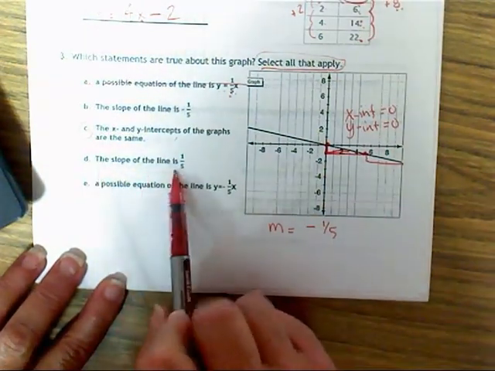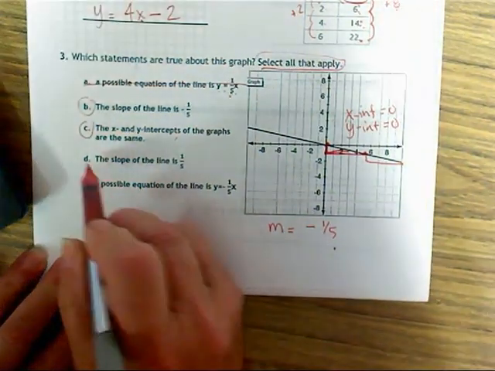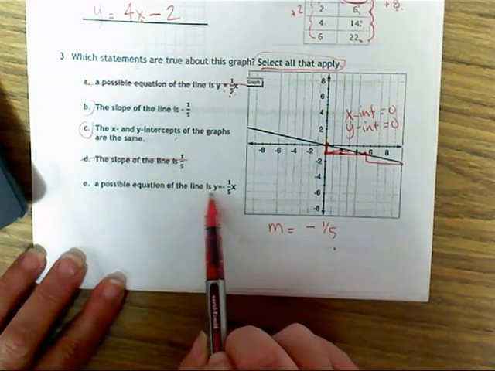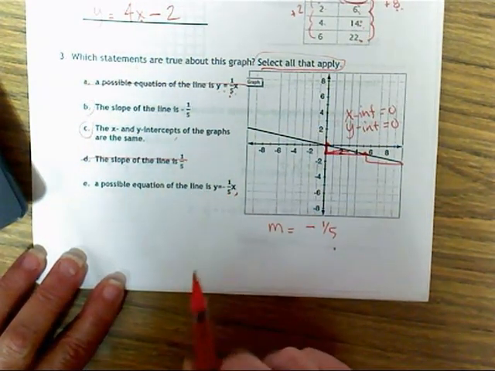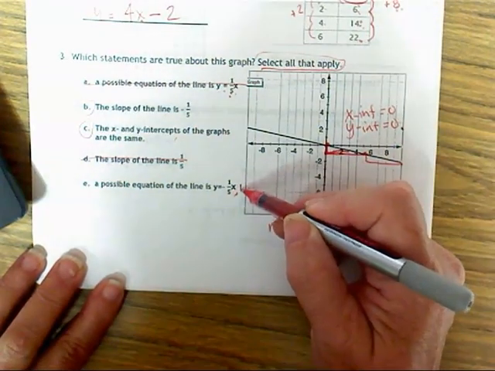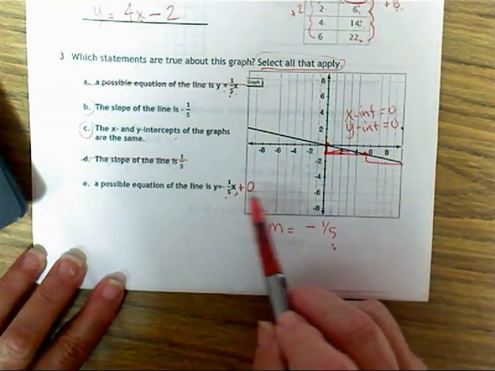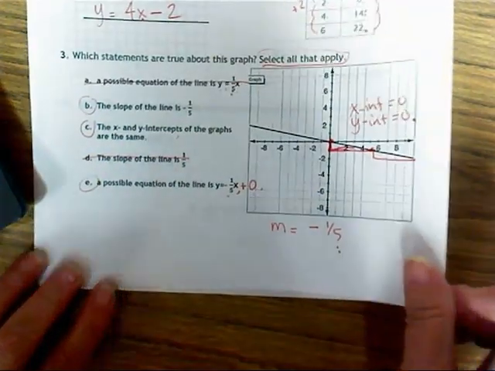The slope of the line is 1/5. We have already established that the slope of the line is negative, so no. A possible equation of the line is y equals negative 1/5 x. That's true because we said that the y-intercept was 0, and this is the same thing as what we've already determined the slope is, plus 0. We just don't write the plus 0, so that one is true.